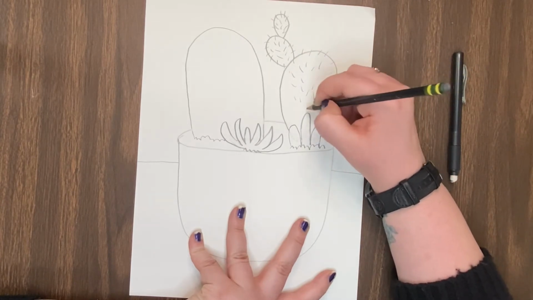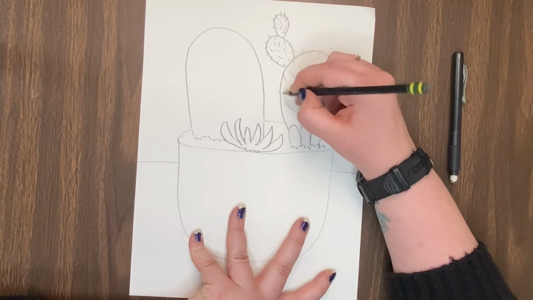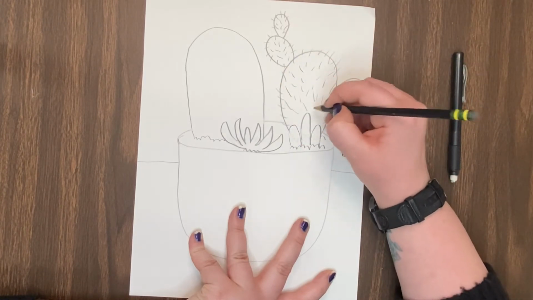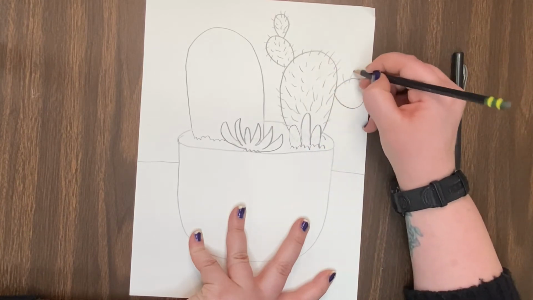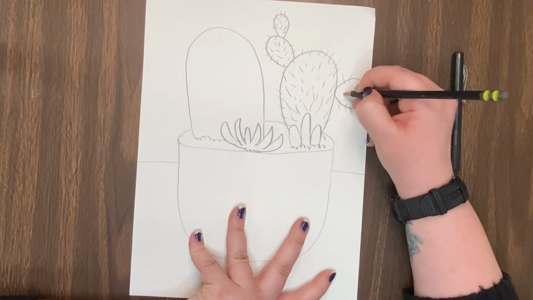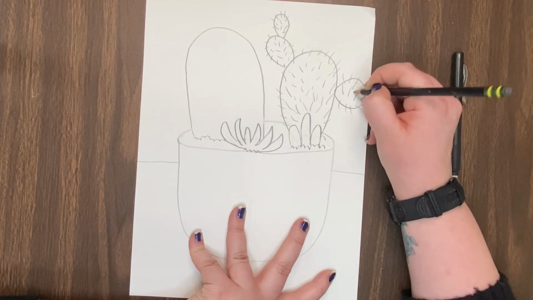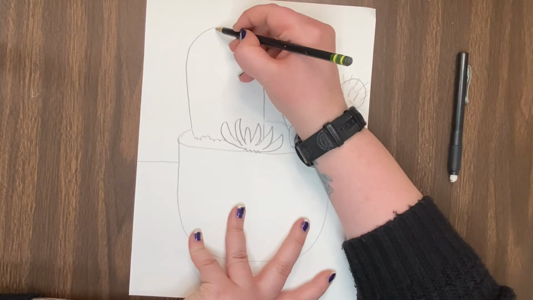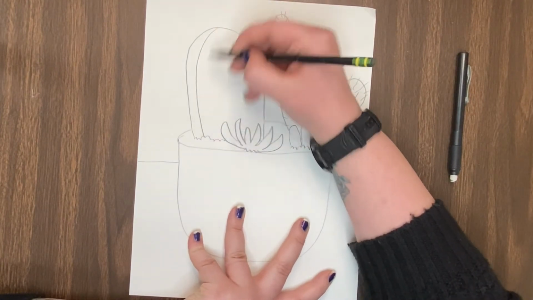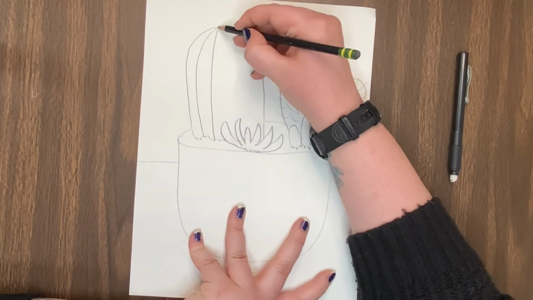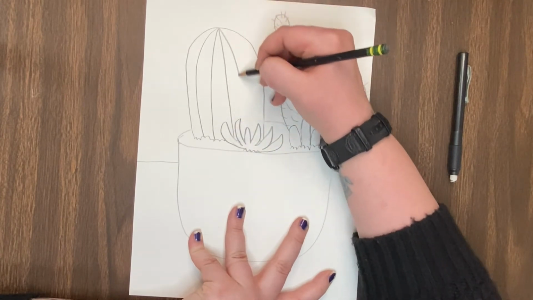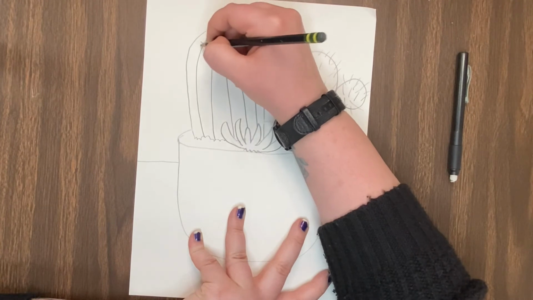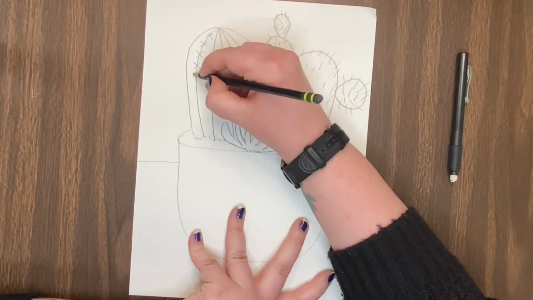And you see how I'm kind of going fast. When you go fast, you have a line that's kind of thicker at the bottom and sharper at the end, because you're picking up your pencil as you are finishing that line and it makes more of a point. Maybe on this one I have some ridges, and I have my prickles sitting on top.